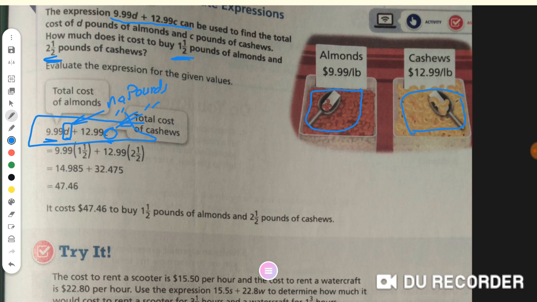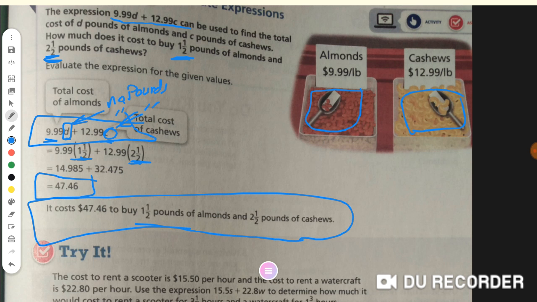I can apply it. He asked me to apply 1.5 pounds for the almonds. So instead of D, I put 1.5. And 2.5 pounds of cashews. Instead of C, I put 2.5. Let's calculate it. We will pay at the end $47.46 for 1.5 pounds of almonds and 2.5 pounds of cashews. Someone else may ask for 2 pounds of almonds and 3 pounds of cashews. It's okay. Instead of D, put 2, and instead of C, put 3, and calculate the total.